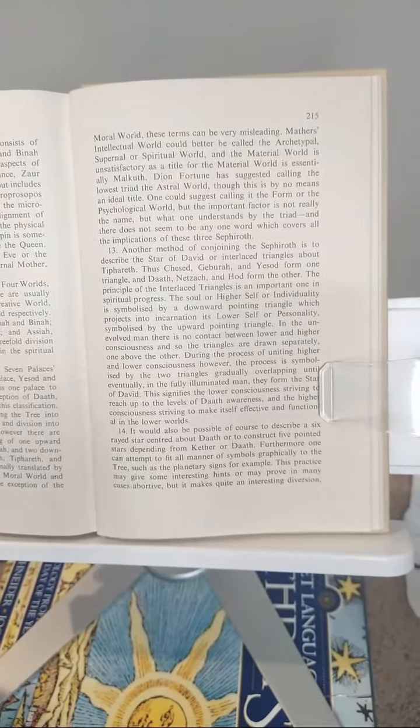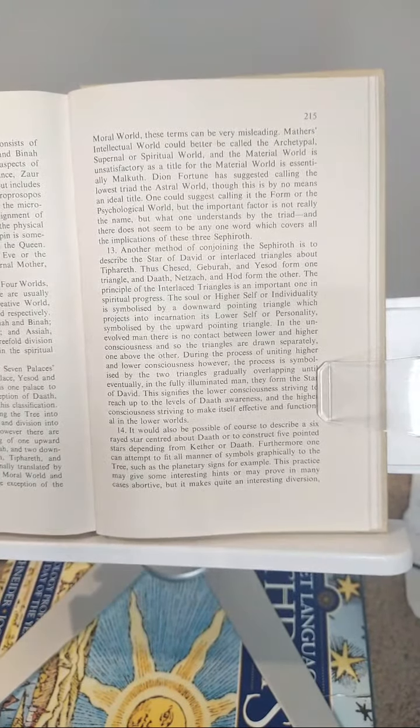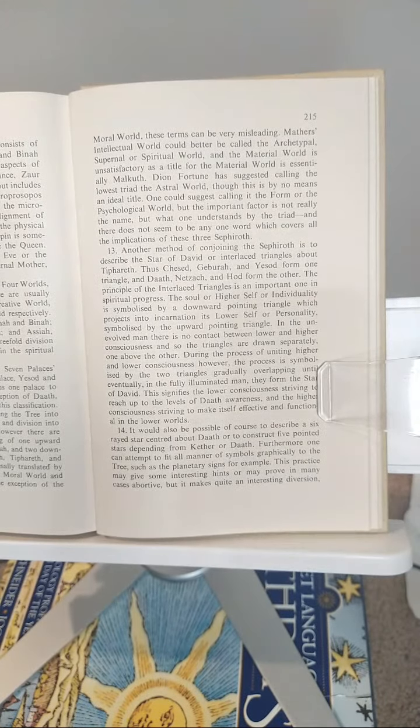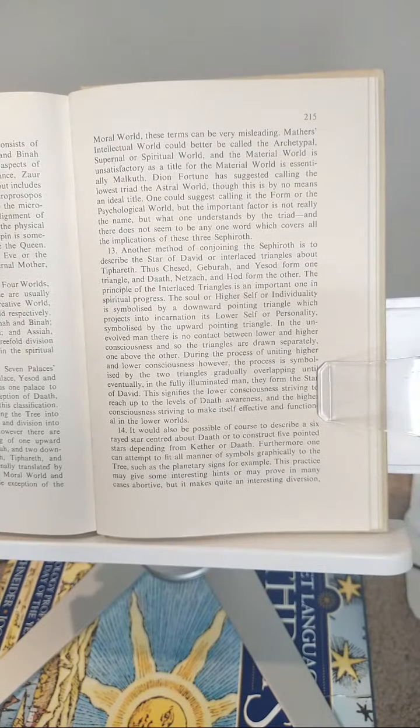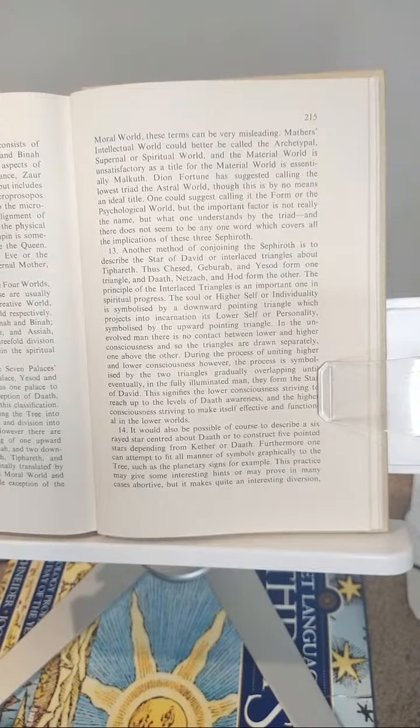Now, where were we? Let's continue. Another method of conjoining the Sephirah is to describe the Star of David or interlaced triangles about Tiphareth. Thus, Chesed, Geburah, and Yesod form one triangle, and Daath, Netzach, and Hod form the other. The principle of the interlaced triangles is an important one in spiritual progress. The soul or higher self or individuality is symbolized by a downward pointing triangle, which projects into incarnation its lower self or personality, symbolized by the upward pointing triangle.